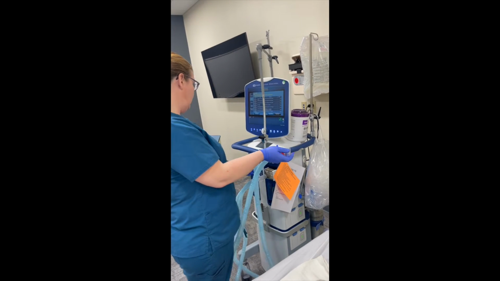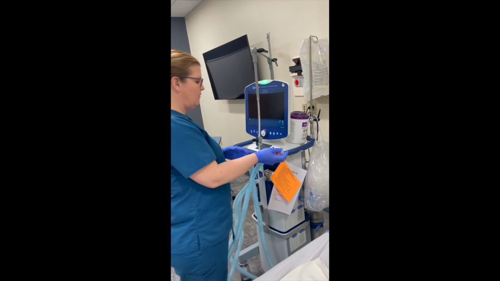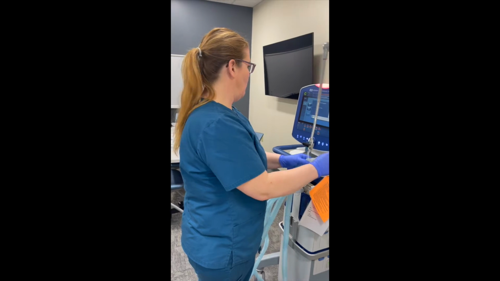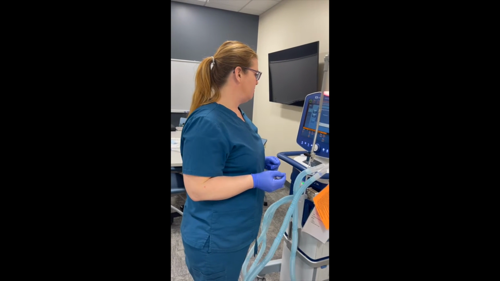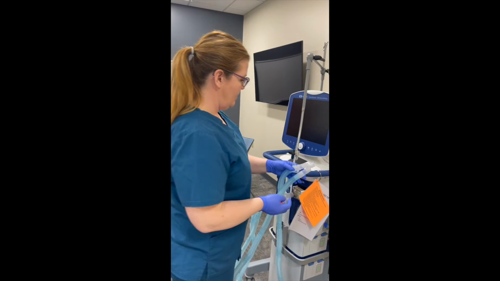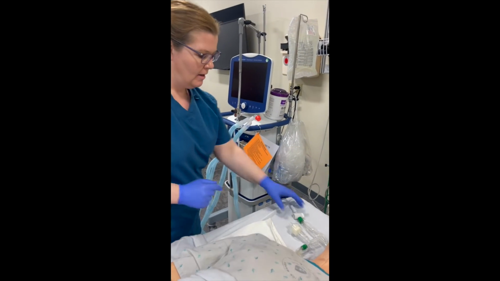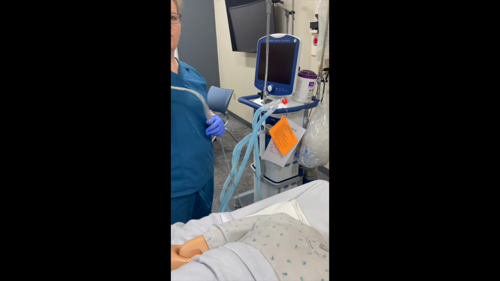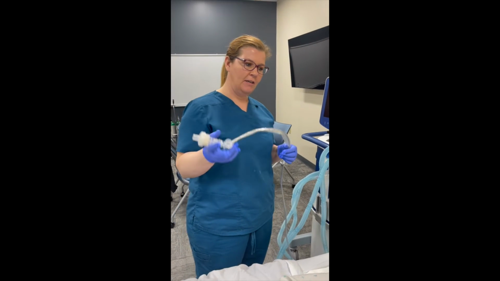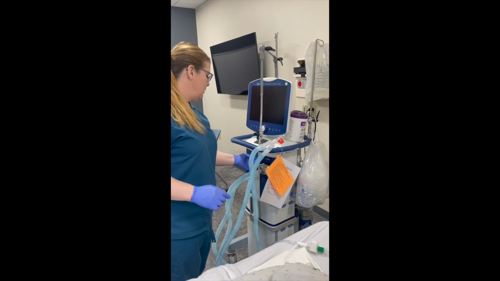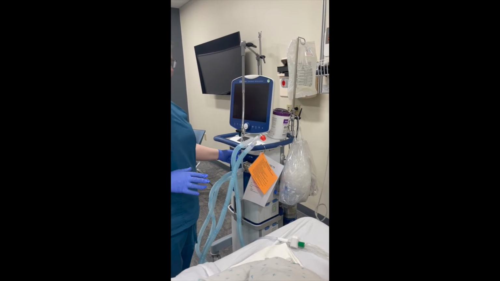Okay, so we're gonna go ahead and shut down the ventilator. Oops, sorry. All right, and then I'll set this here for a minute. Now I have my HME and my Ballard inline suction. So we're here at the bedside with the patient.